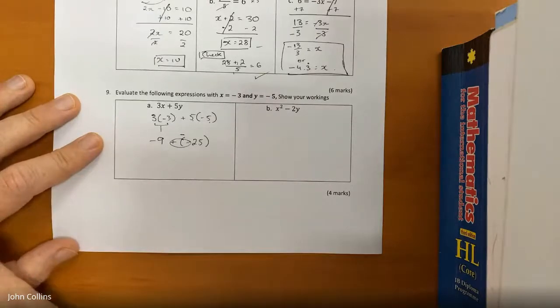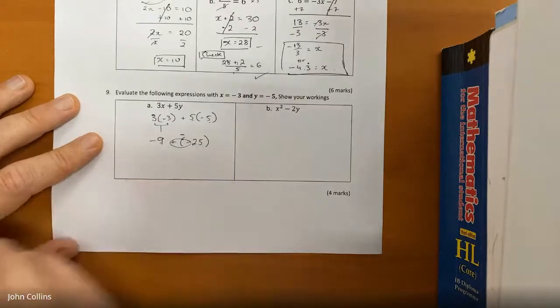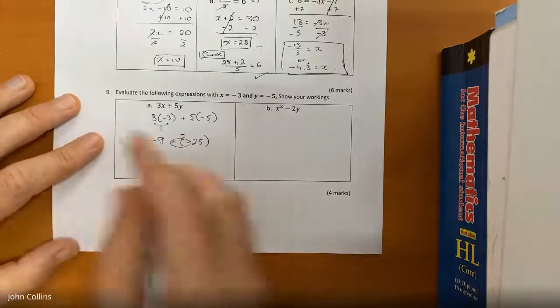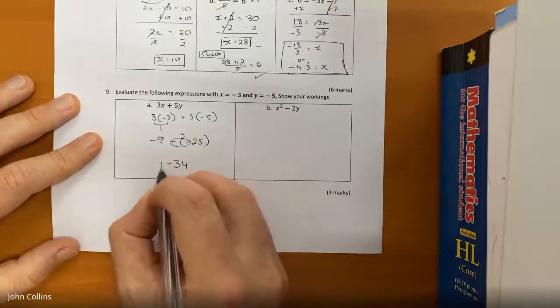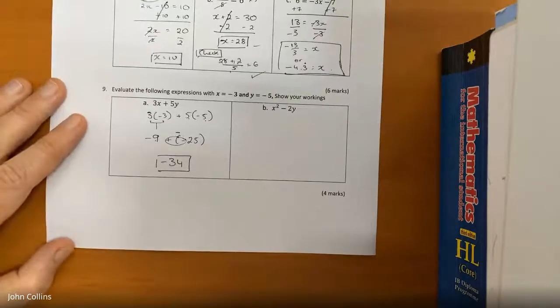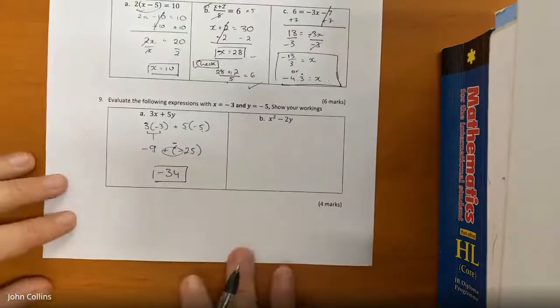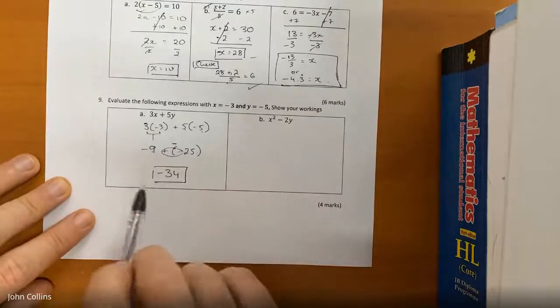So it's -9, take away 25. So we go further into the negatives. You end up at -34. 9 further into the negatives. 10 further into the negatives, of course, would be -35. So it's just one less.